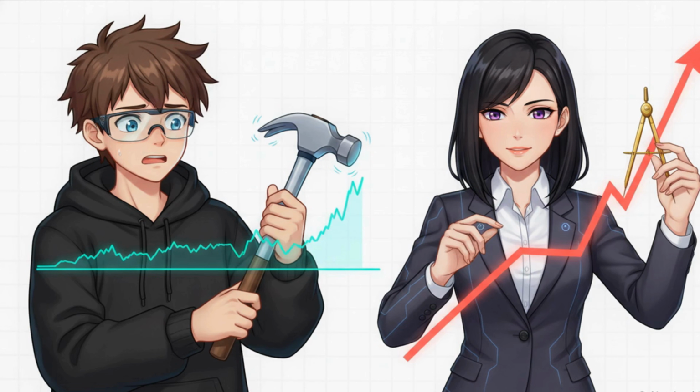This causes what we like to call indicator paralysis. They take a tool designed for a trending market, apply it to a ranging sideways market, and then they sit there wondering why they just lost money. You must only pull out the specific tool you need for the exact market condition you're facing. Matching the tool to the environment, that's literally the entire secret to indicator success.